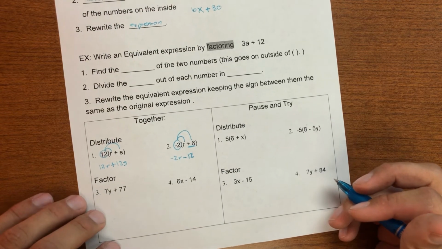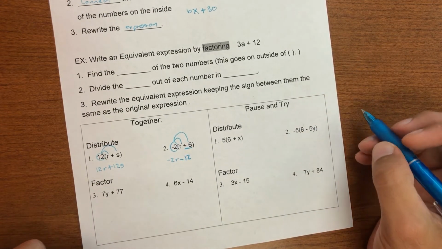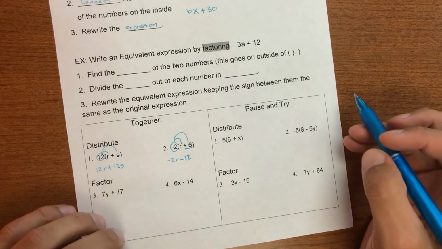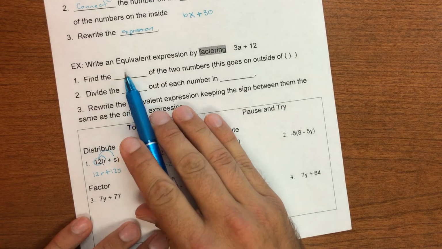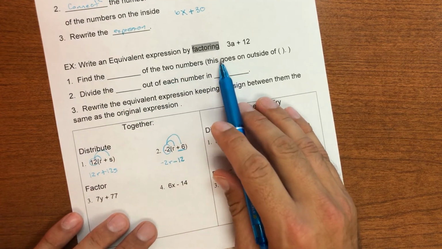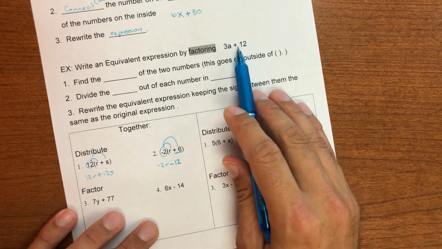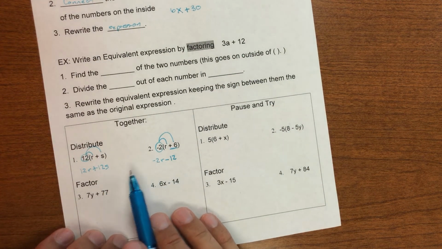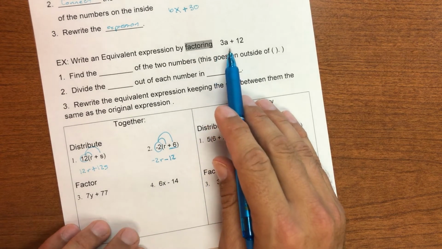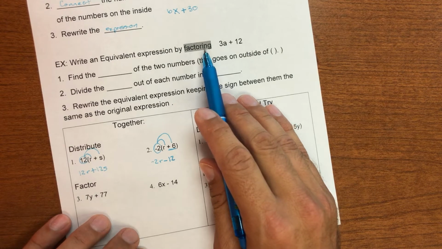I like to circle the negative because it reminds me that I'm multiplying by that negative 2. So that's the first half of our video. Second half is a little bit newer to you, and that's what we talk about factoring. So the example here says to write an equivalent expression by factoring. All that means is we have an expression right here, and if you notice, it kind of looks like our problems after we distribute. And we want to go backwards.